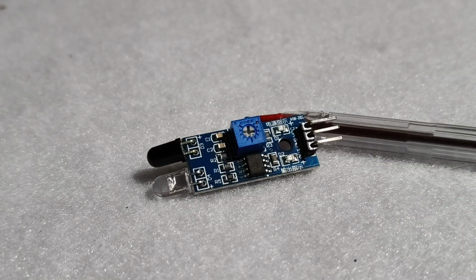Hi everyone. In this video, we will study how to interface the IR obstacle sensor with the ESP8266.